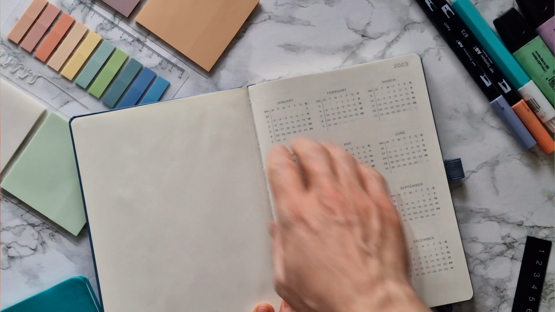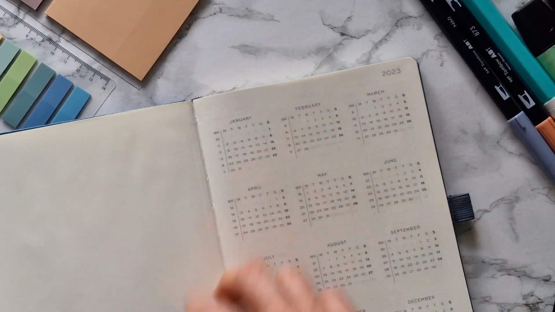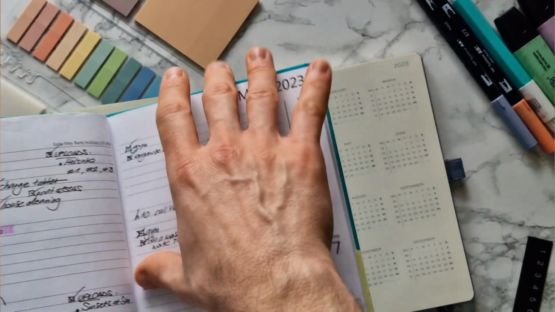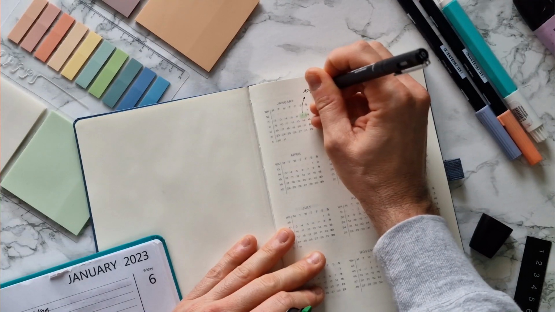First tip I'm gonna give you is do a migration. Usually at the start of your planner you have a calendar page of the year that has just finished. Here is the 2023. A useful thing to do is to migrate all the important dates, data and events of the year that has just finished onto this page.